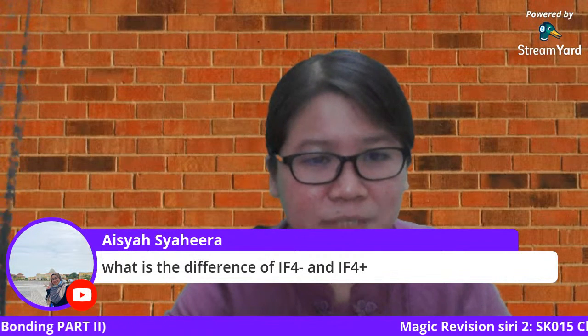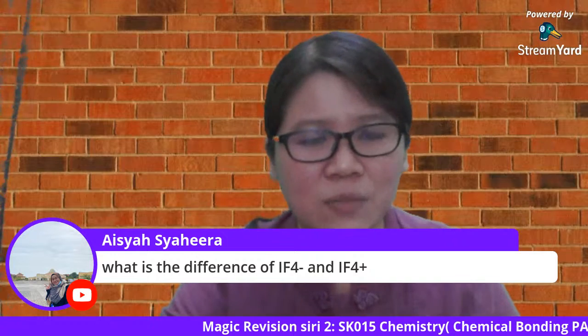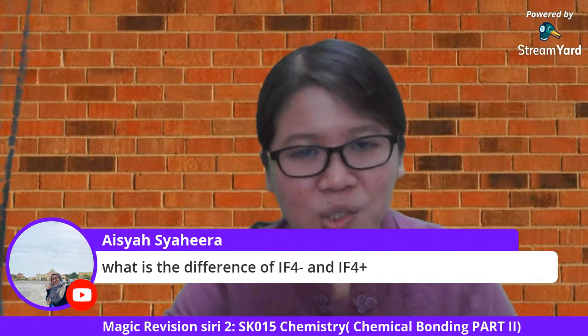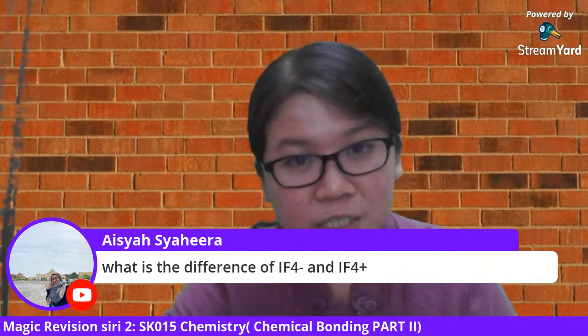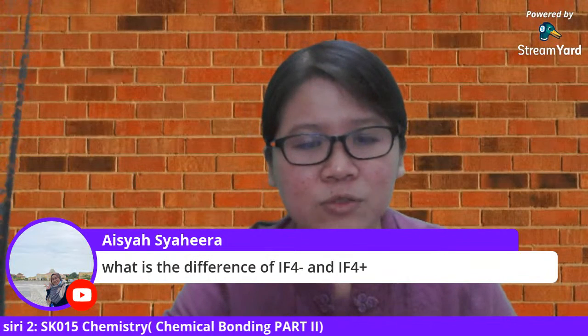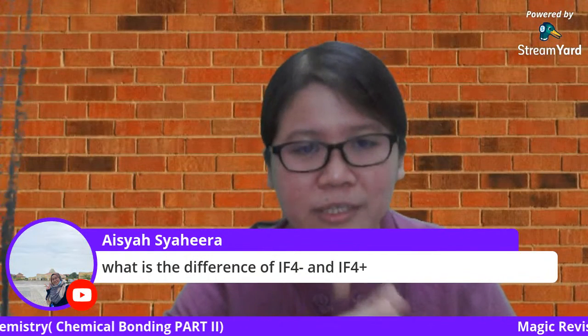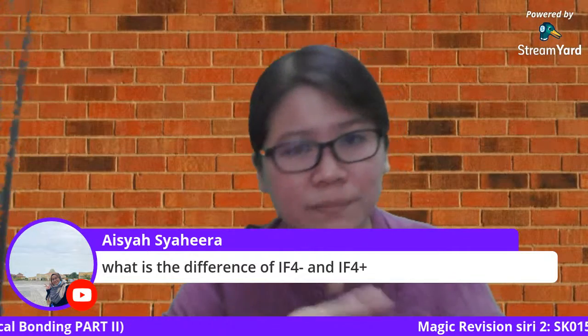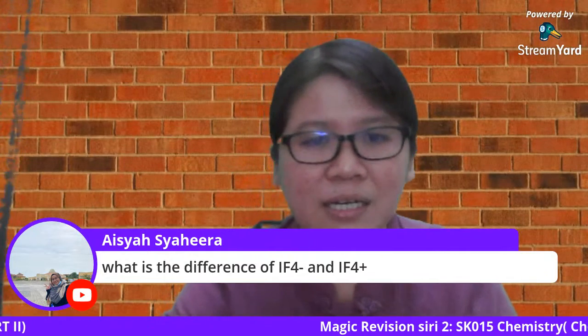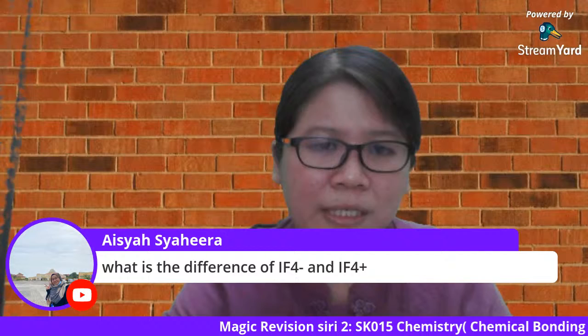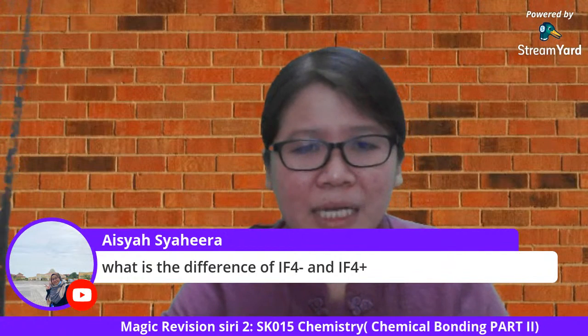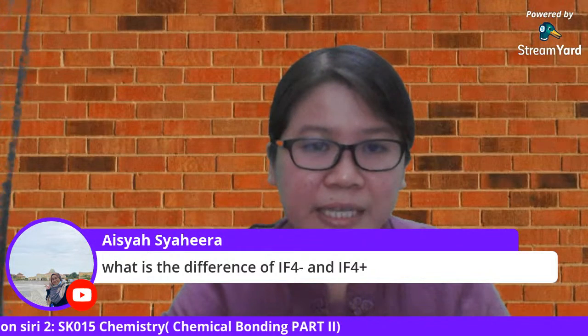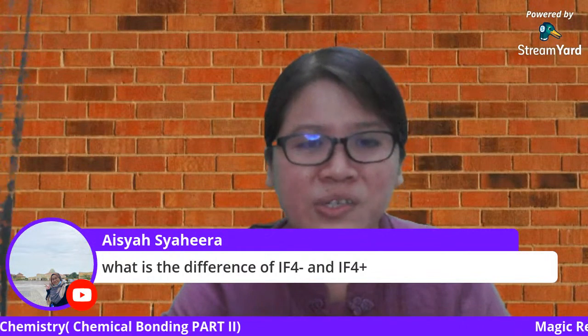So what is the difference, IF4 minus and IF4 plus? I think the shape will be different. You can count your valence electrons first, and then check how you draw the Lewis structure. You check the molecular geometry. Maybe it will be a different class of molecular geometry. Minus and plus just affect the check on whether there are enough electrons for the excited state.